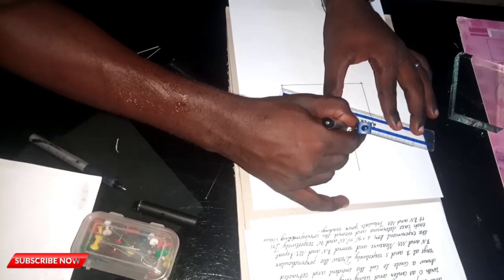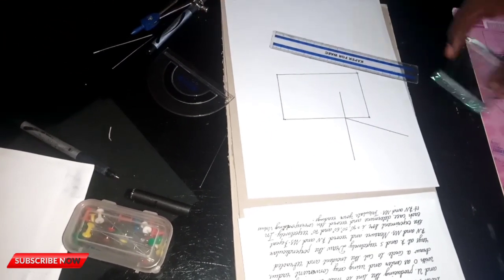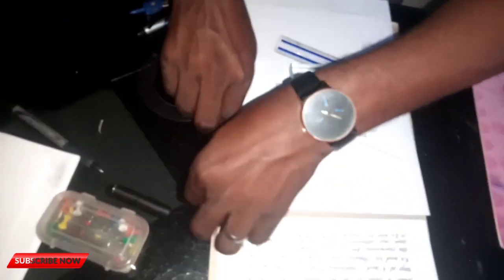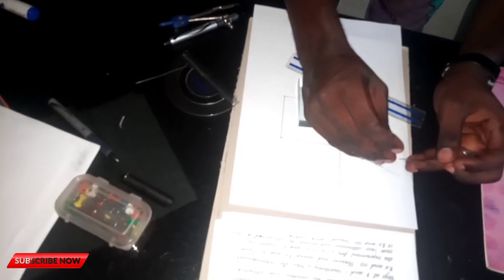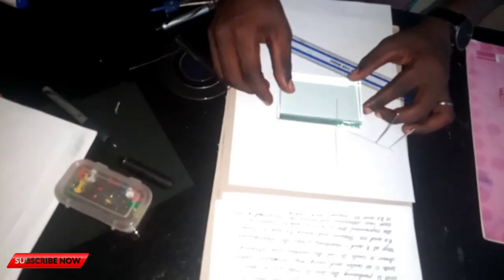So we have this done like this. So the next thing is to replace. So we have to erect our pins on the incident tray like this. So we'll drop this.